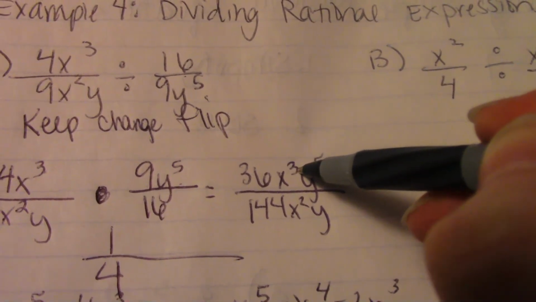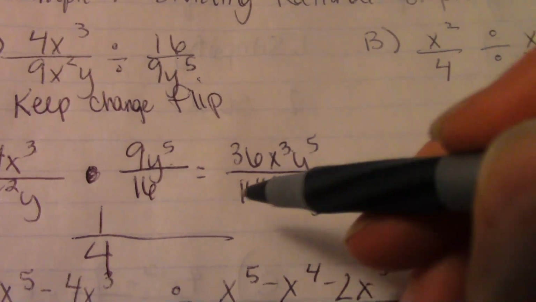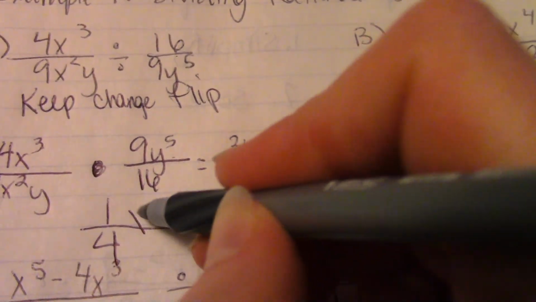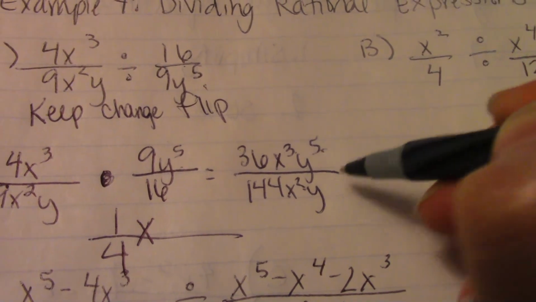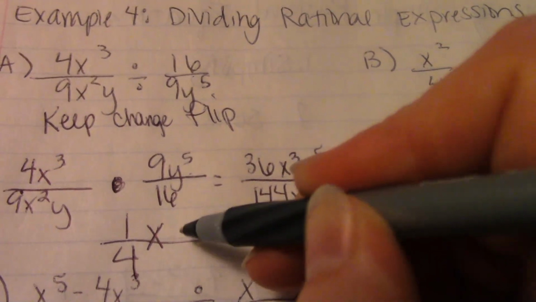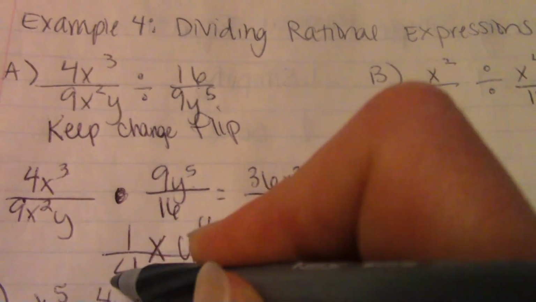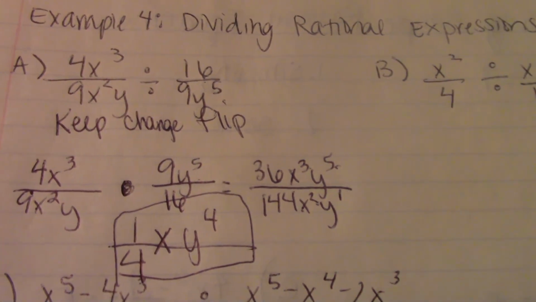Now we have 3 x's, and I'm taking away 2 of them, so that's 1, and that's a positive one, so it stays on top. 5 y's, I'm taking away that one, is 4, and that's still positive, so it stays on top. So that's our answer for this problem.